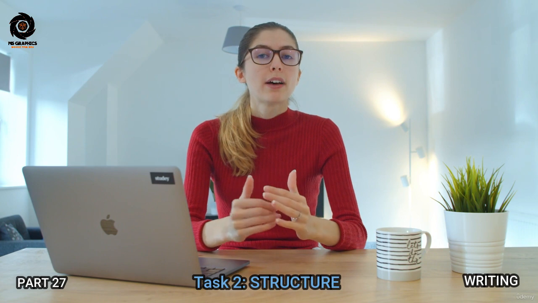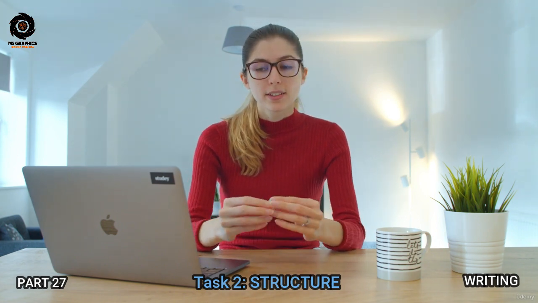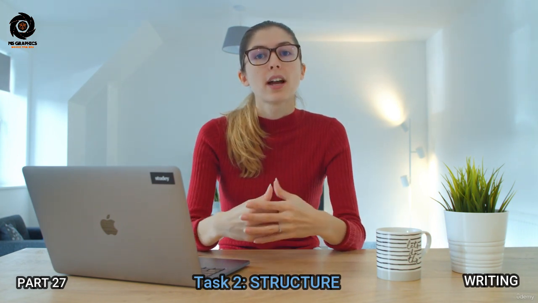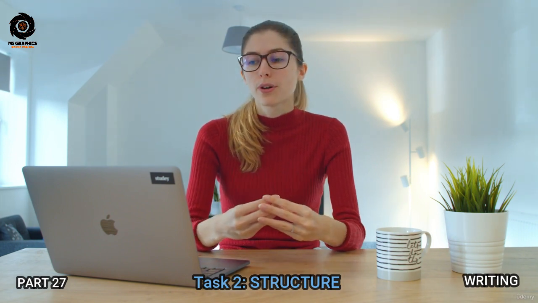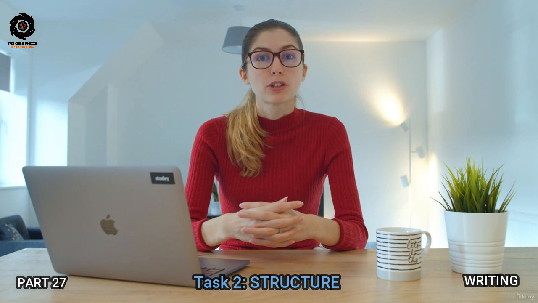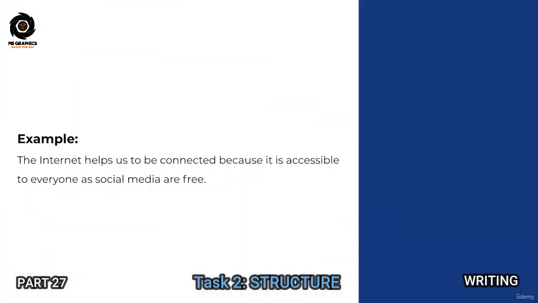Each paragraph will have a topic sentence that describes exactly the idea you're going to then discuss in the paragraph. So let's look at an example of a topic sentence. The internet helps us to become connected because it is accessible to everyone as social media are free. So as we can see here, there is a topic sentence in favor of a certain argument, and it really describes very well the idea we are going to discuss further in the paragraph.